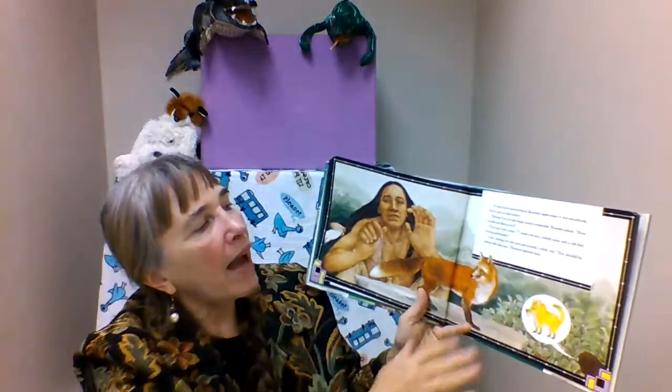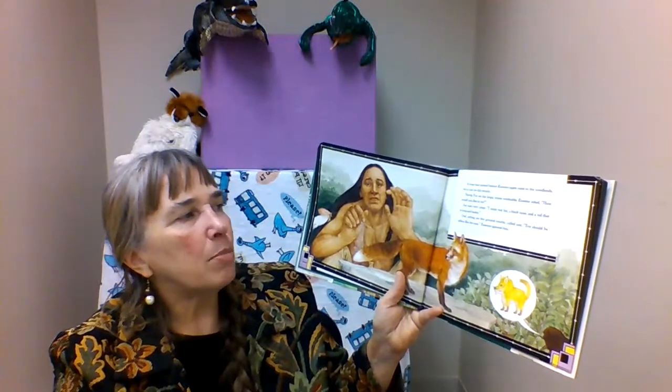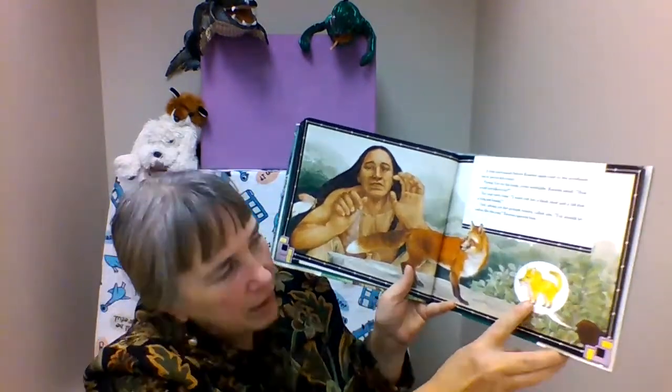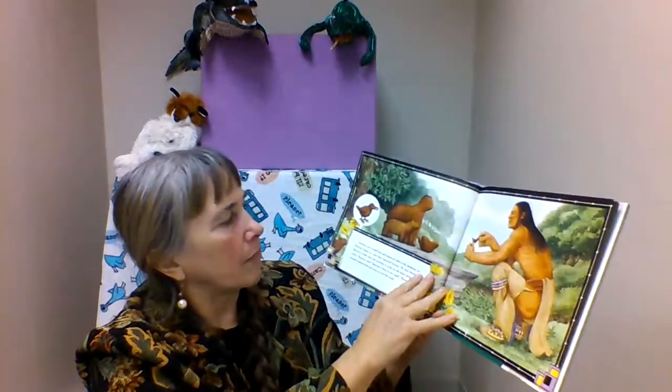A long time passed before Roweno came again to the woodlands, but at last he did return. Placing Fox on his large stone work table, Roweno asked, "How would you like to be?" Fox was very clear. "I want red fur, a black nose, and a tail that is long and bushy." Owl, sitting on the ground nearby, called out, "Fox should be yellow like the sun." Roweno ignored him. This is how the owl thinks the fox should look. I don't think he looks right.